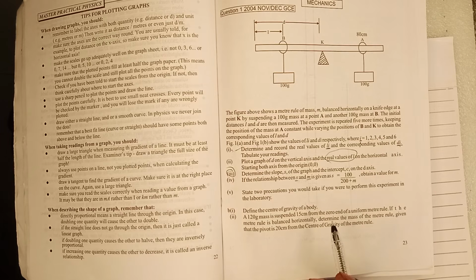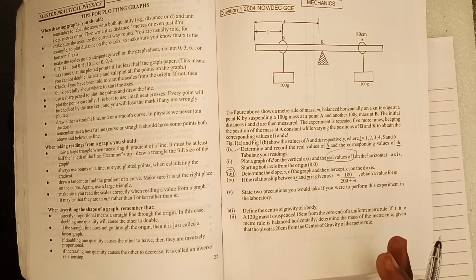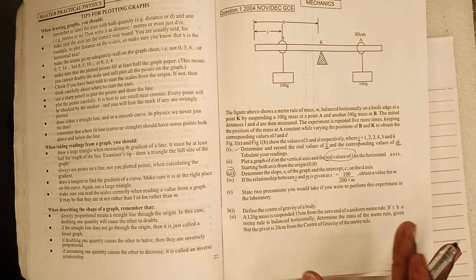You don't say "I avoided error due to parallax when taking reading on the meter rule." Here you just state two. You say, "I would have avoided error due to parallax when taking reading on the meter rule. I would have ensured the masses were not touching the table." Or, "I would have avoided air interference by closing all the air sources." These are the three precautions you choose two from. So we are done with the precautions.